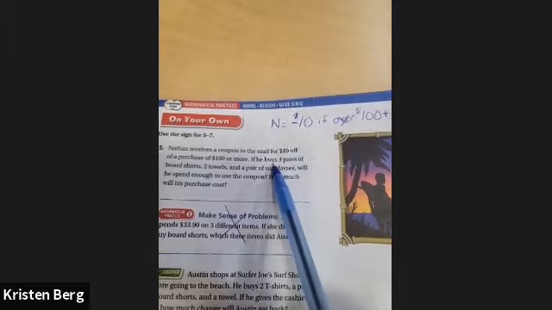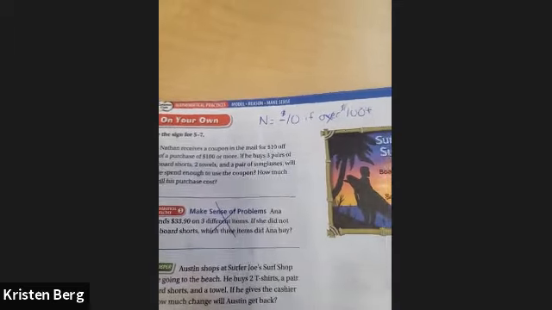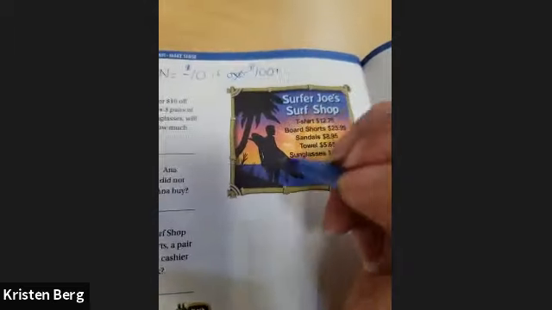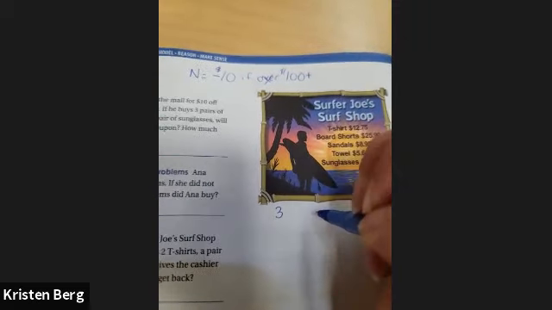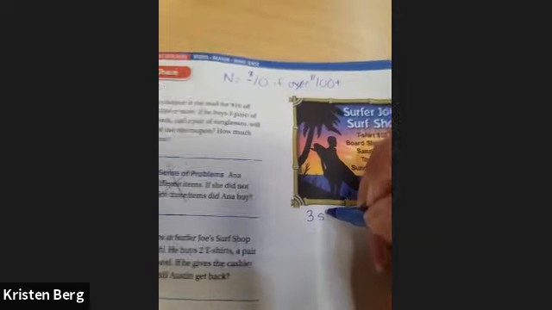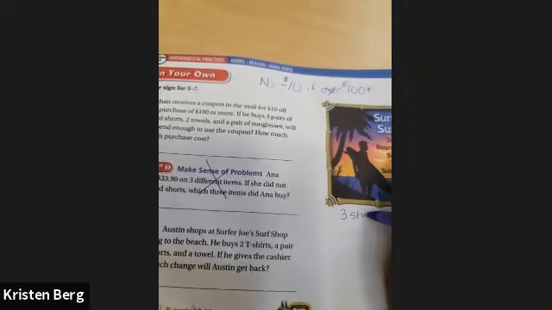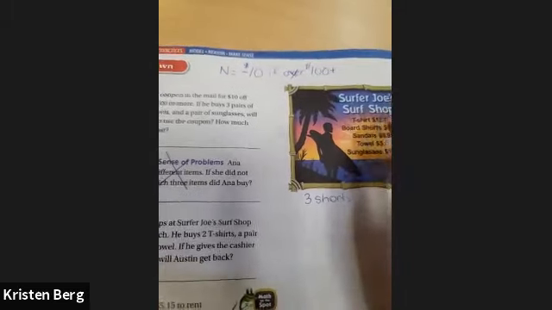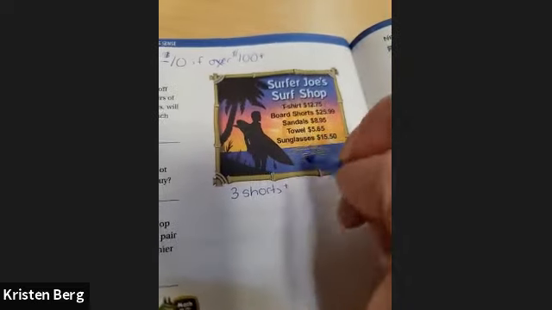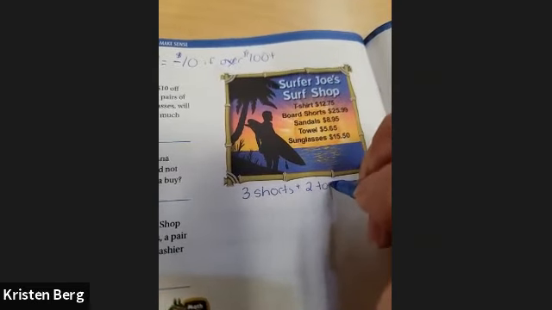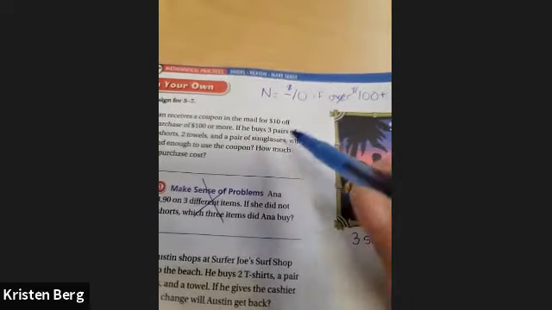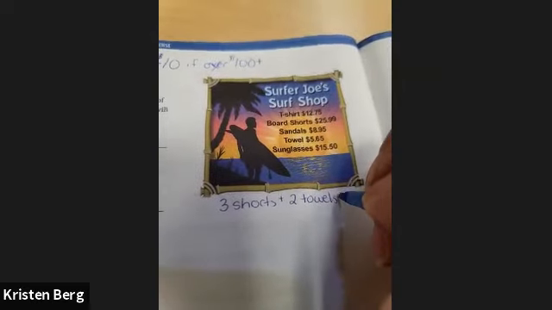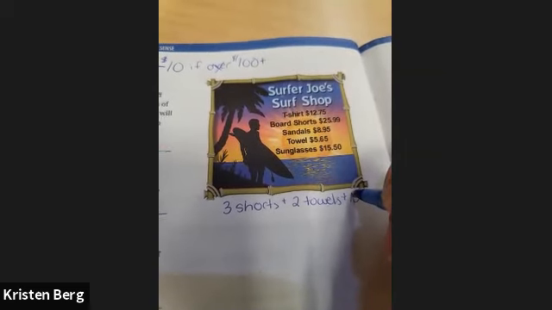All right, so it says that he buys 3 pairs of board shorts. Okay, so 3 shorts. I'm going to write that right here. He did 3 shorts. Okay, plus 2 towels. And then he also bought 1 pair of glasses. So 1 sunglasses.